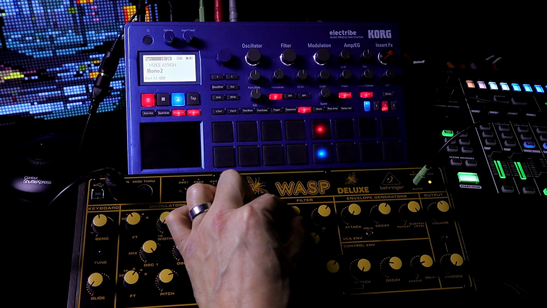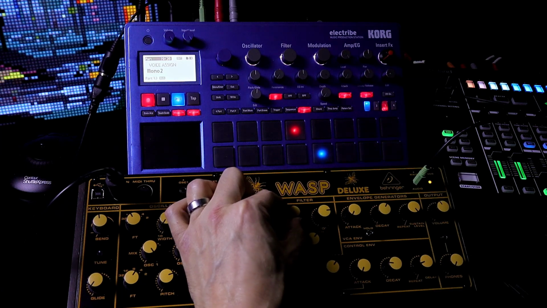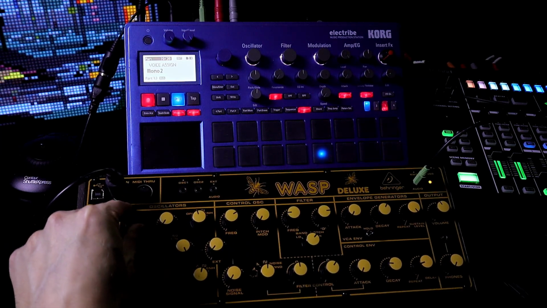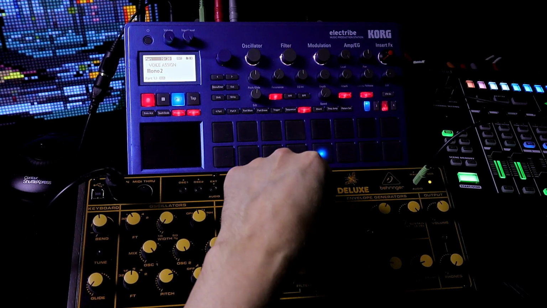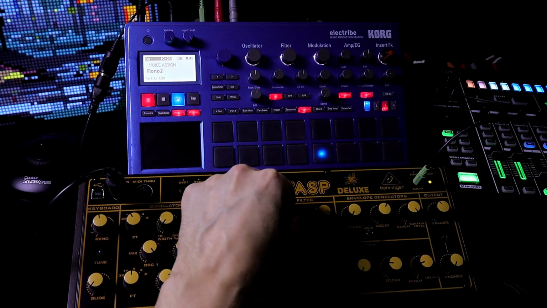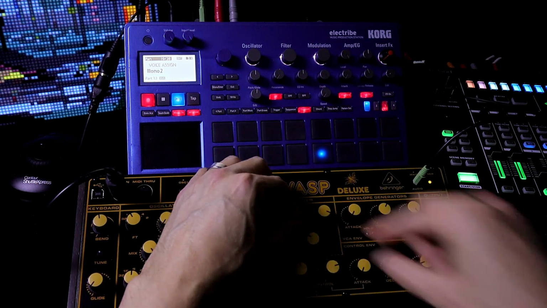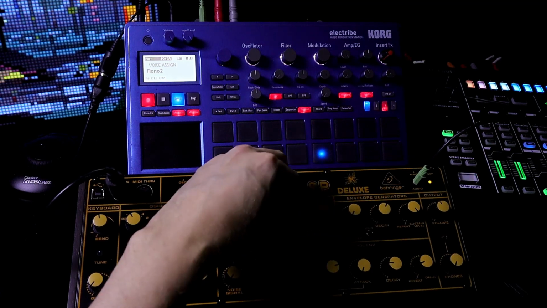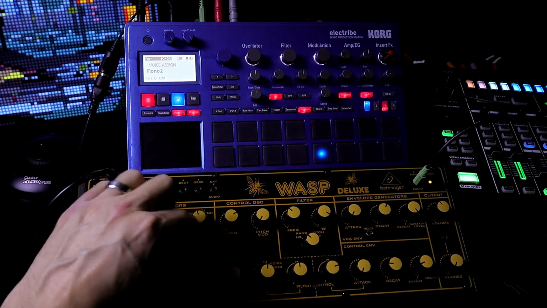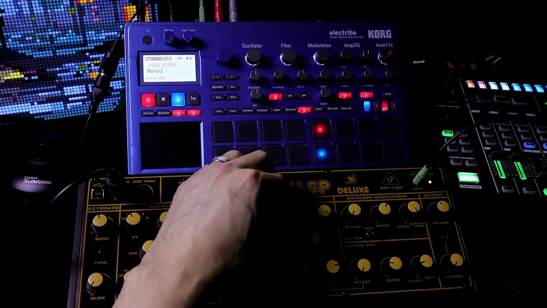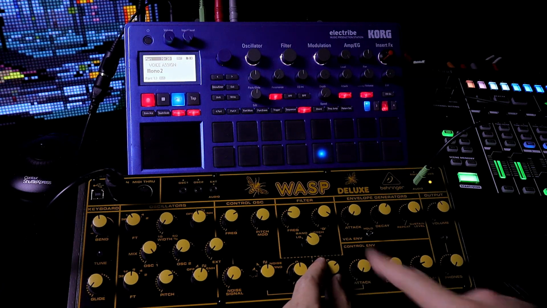So that's all set. Now I can start playing around with the sounds on here. Turn up resonance. Bring it down an octave. Let's change it to low pass. Turn down oscillator too. We're going to turn down the amount of the envelope on the filter.